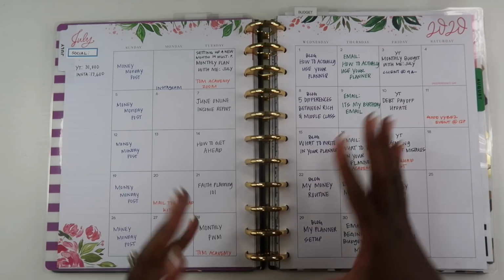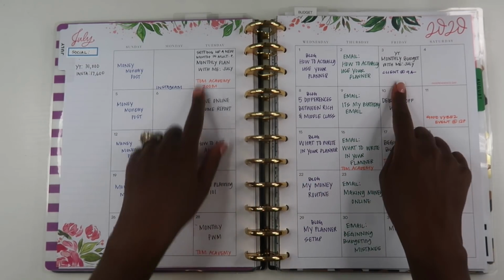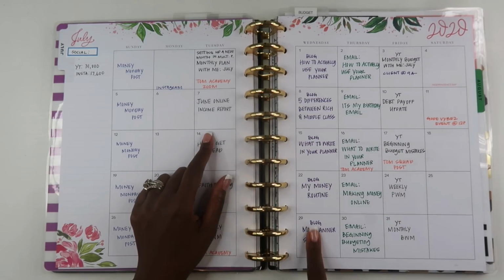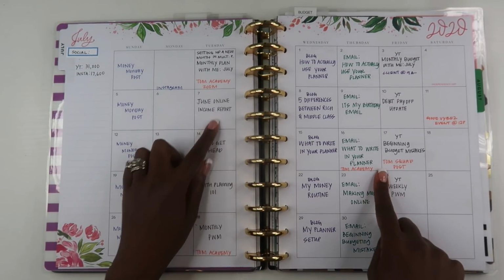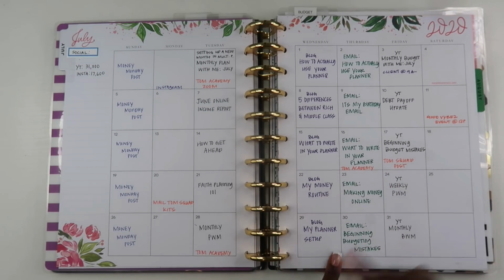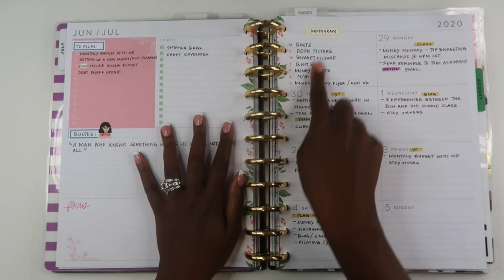So for this one, I have decided to kind of color code it to where my YouTube stuff is in black, my blog stuff is in purple, green is email, and then the different events throughout the course of the month is orange.